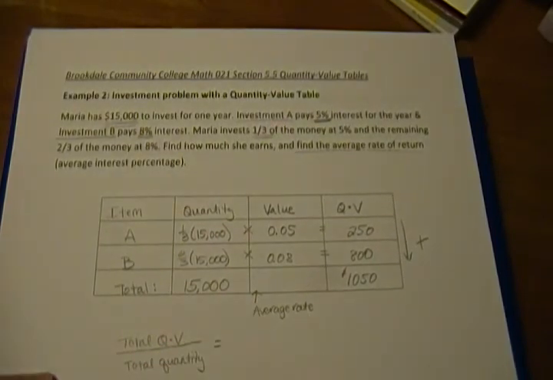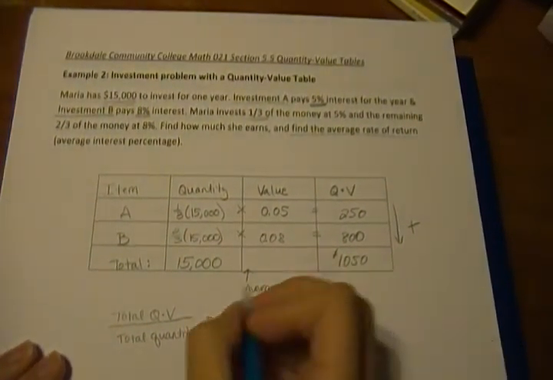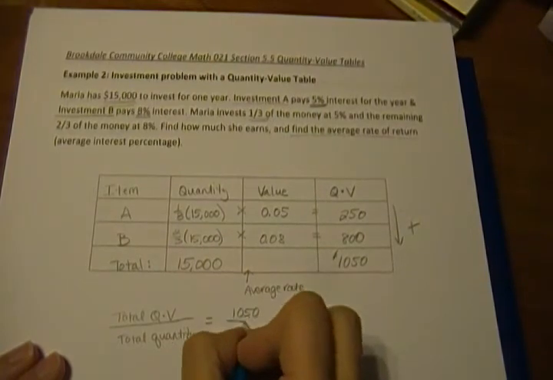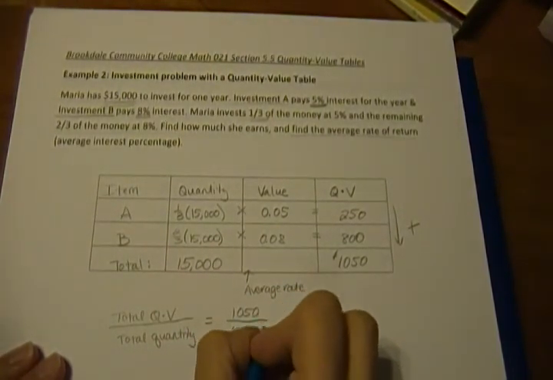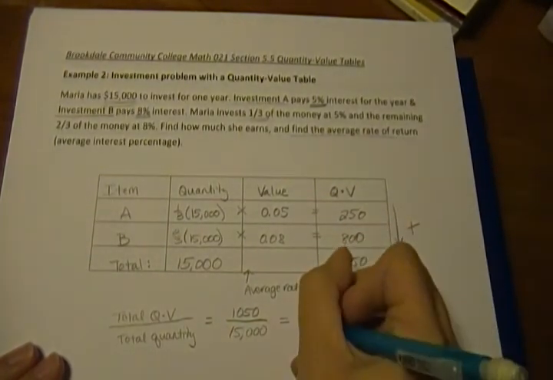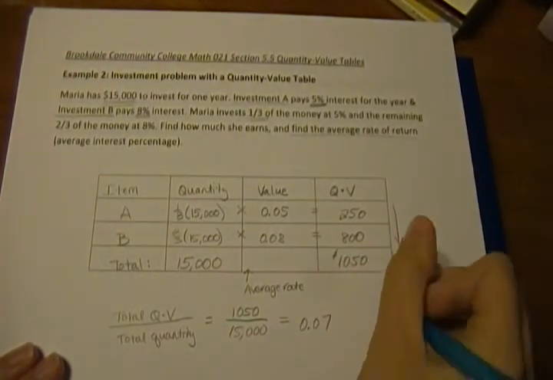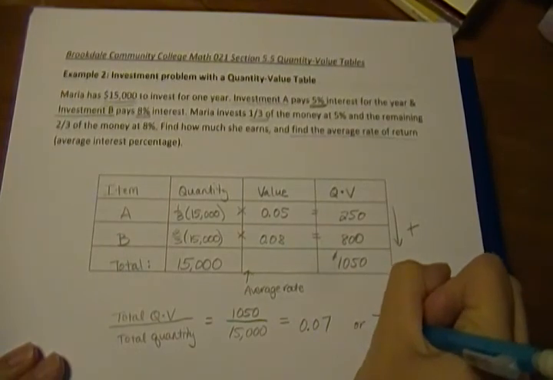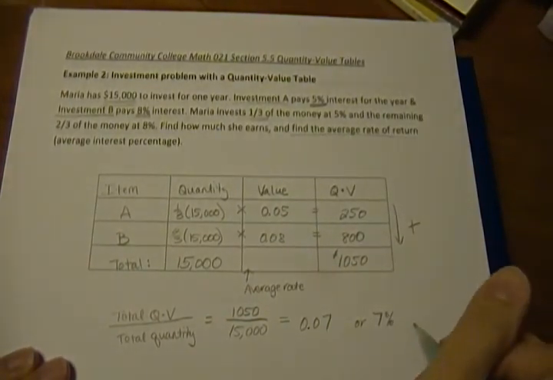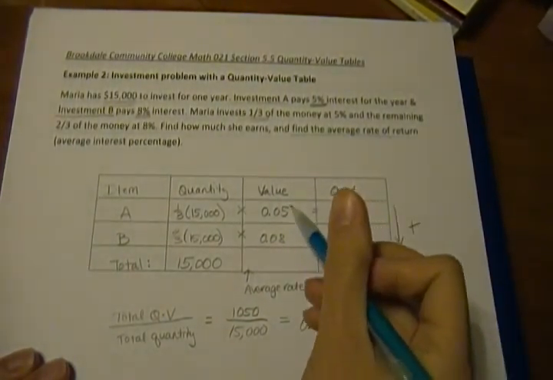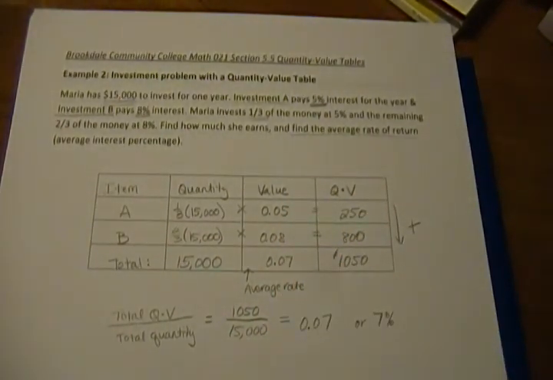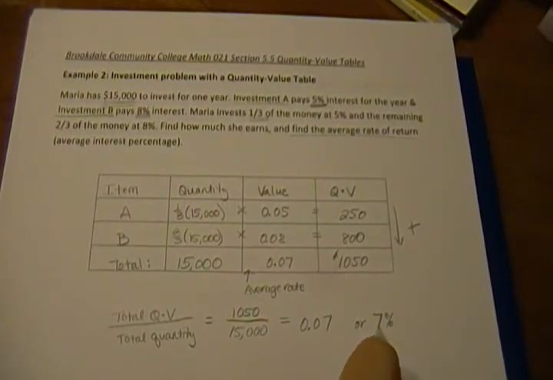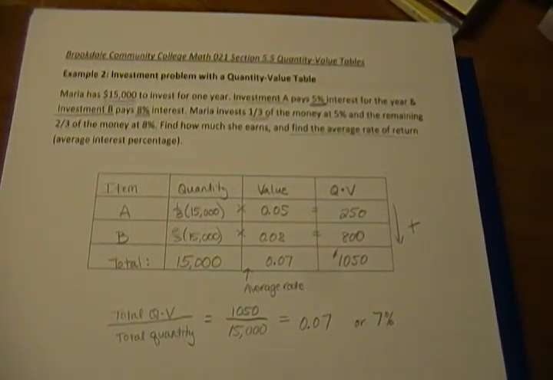So that's going to be our 1,050 divided by our 15,000, and that equals 0.07 or 7%. So because she split her money into two different investments, Maria gets 7% interest earned back on her $15,000.